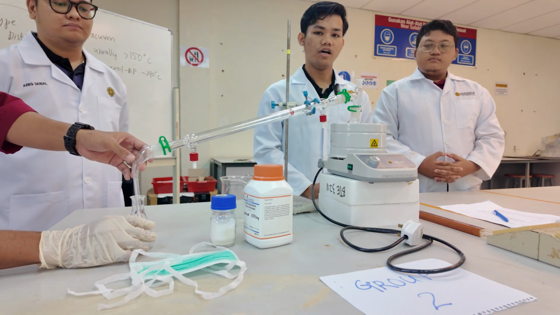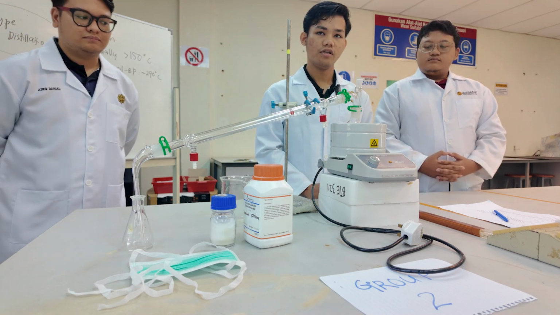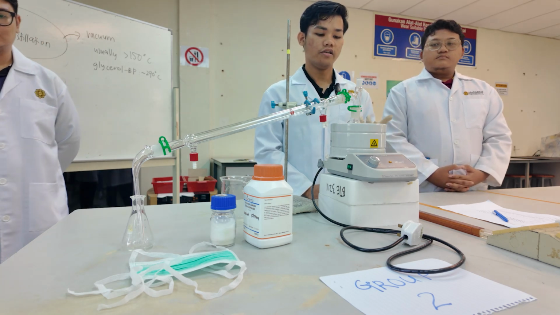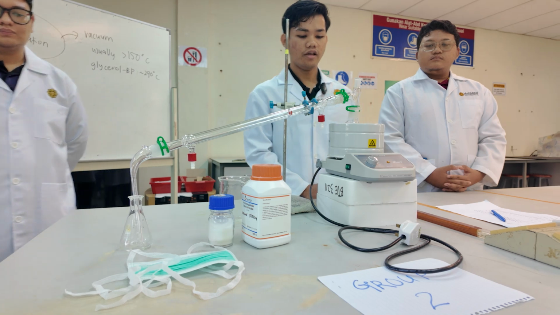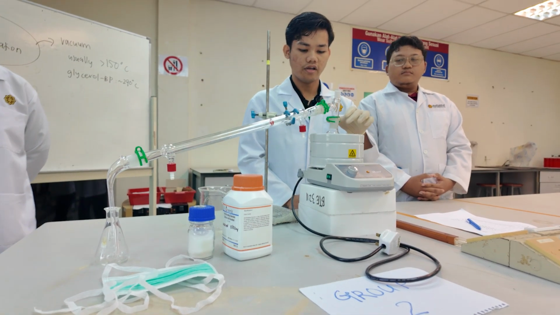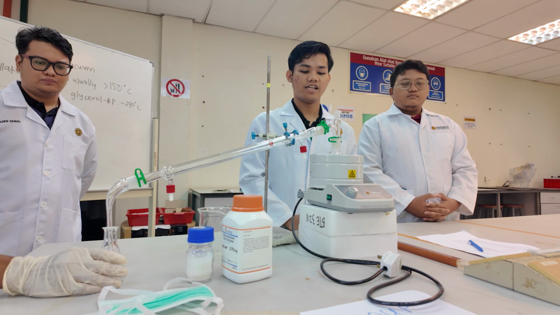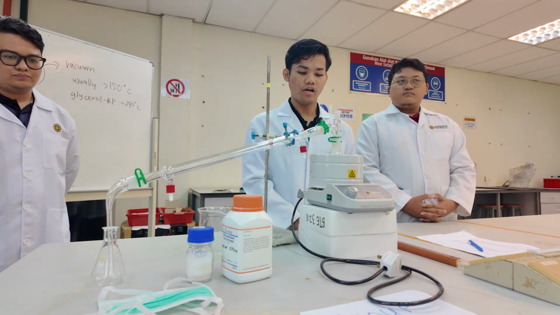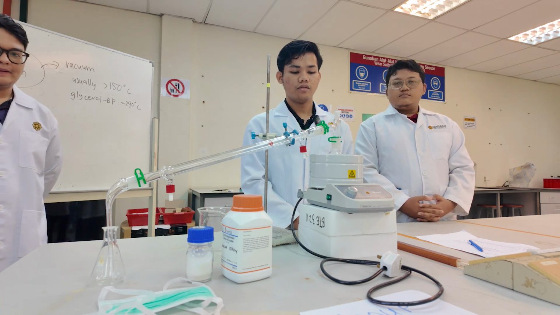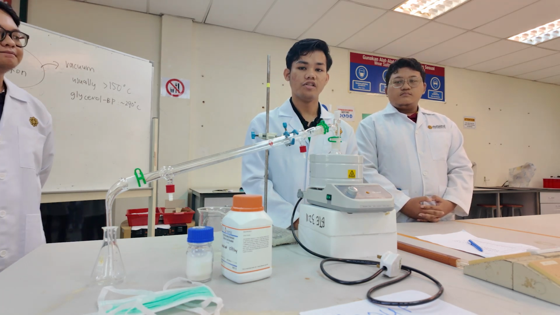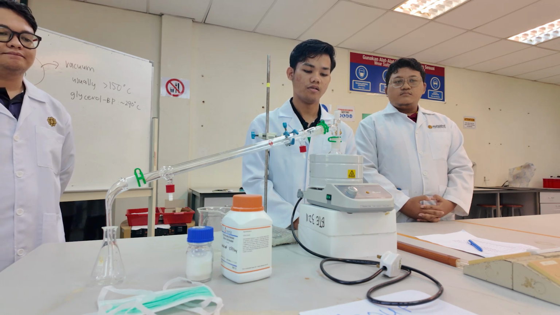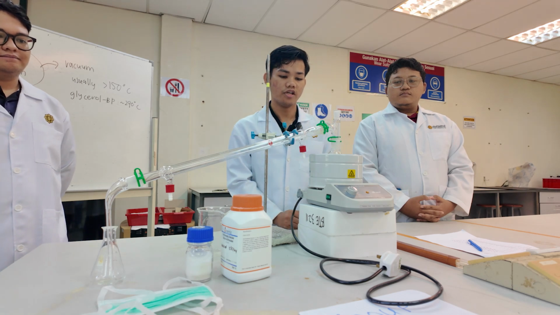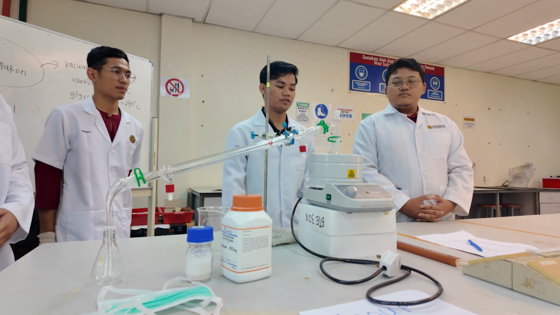The precaution step is to always wear gloves so that there is no direct contact between the skin and the heat, and no injury. And then make sure that the apparatus is not damaged by the person doing the experiment.